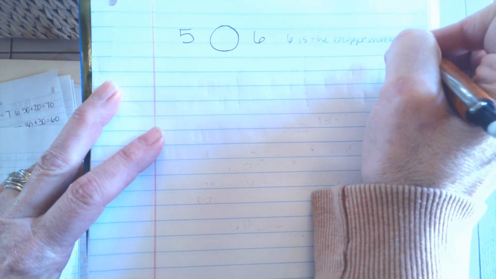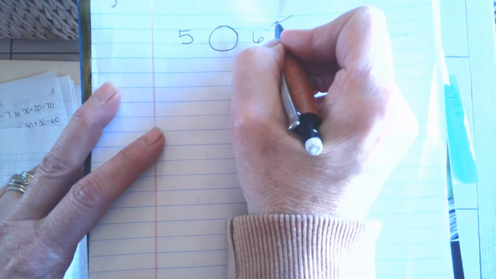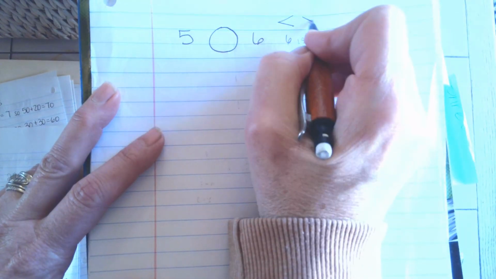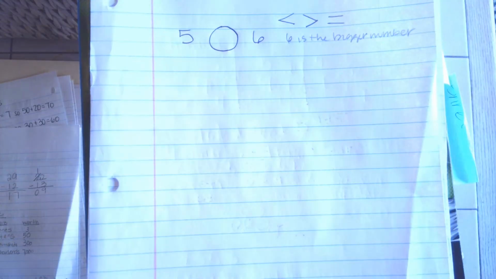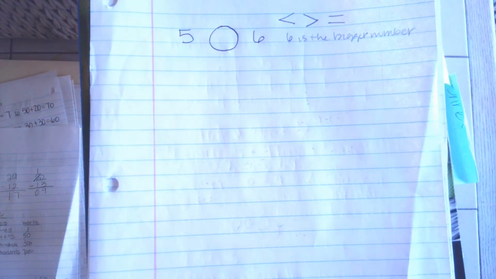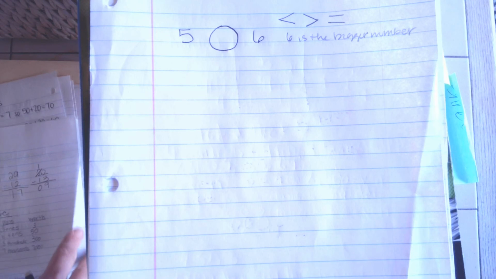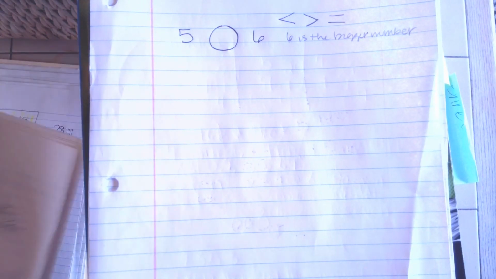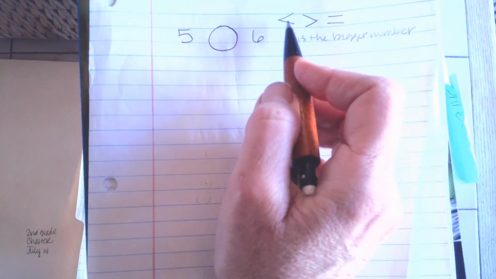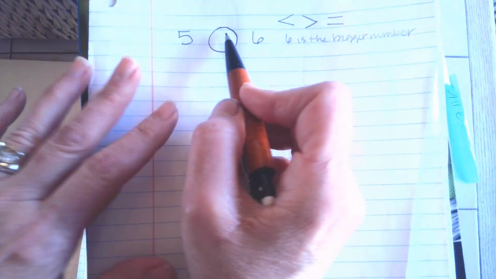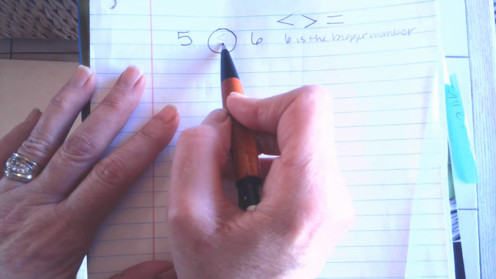So for this, instead of saying 6 is the bigger number, they want us to use this kind of language. An arrow pointing this way, an arrow pointing this way, or an equal sign. Now, equal sign is easy. Is 5 equal to 6? Is it the same? No. So we know it's not equal. Now we're left with this arrow going this way or this arrow going this way.